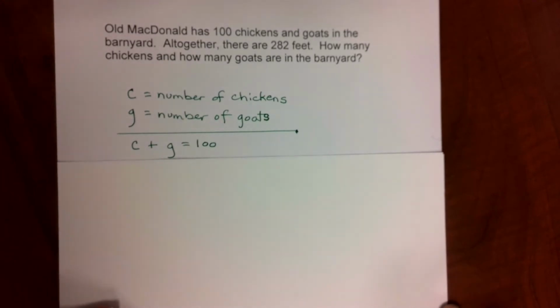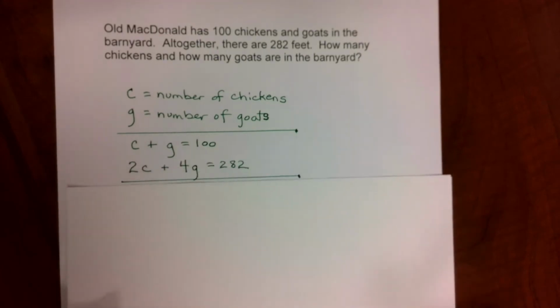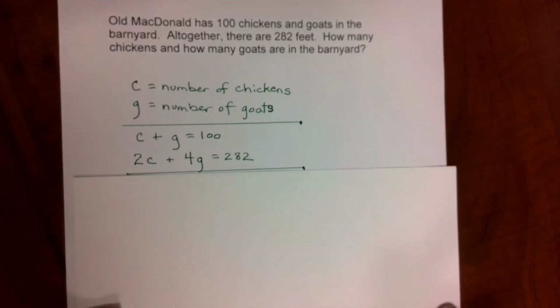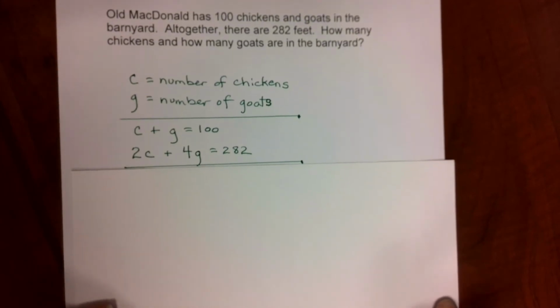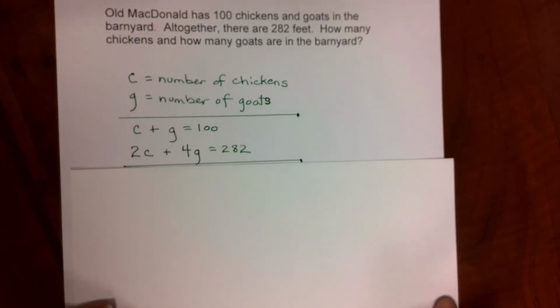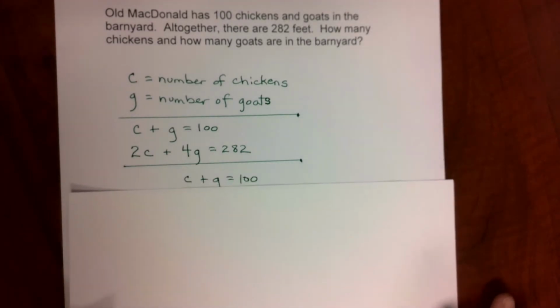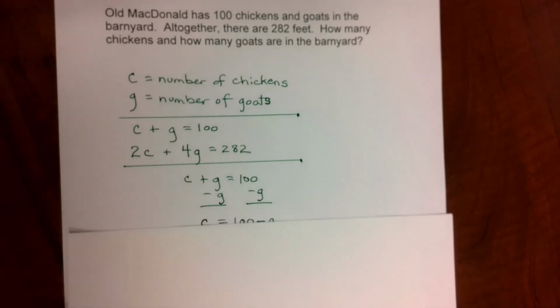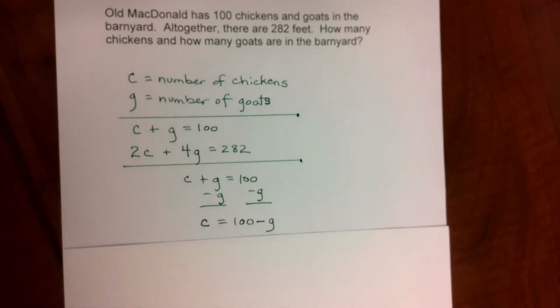Chickens have 2 feet, goats have 4 feet, so I will multiply 2 times C, 4 times G for a total of 282 feet. Now I just need to merge those two equations together to find the answer for C and G. First, I will take the simpler equation, C plus G equals 100, and rearrange it. I'm going to subtract G from both sides so that I now have C equaling 100 minus G.